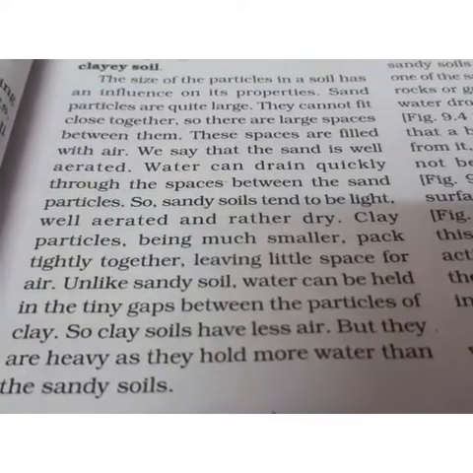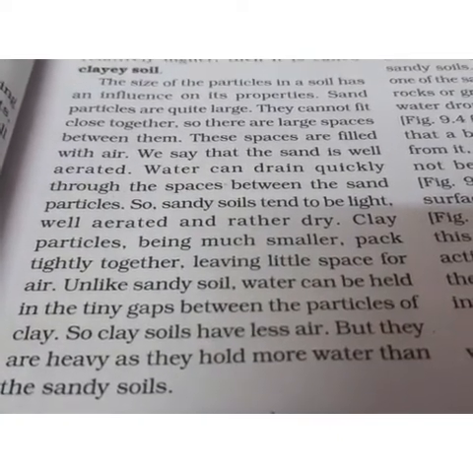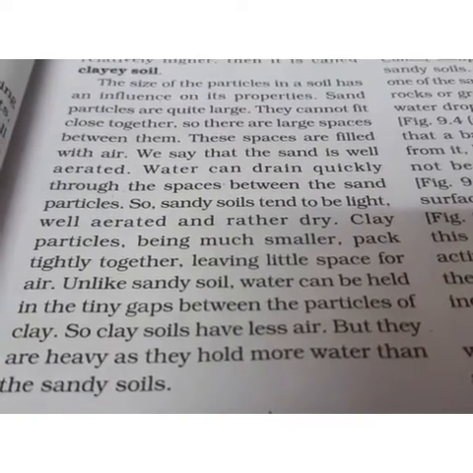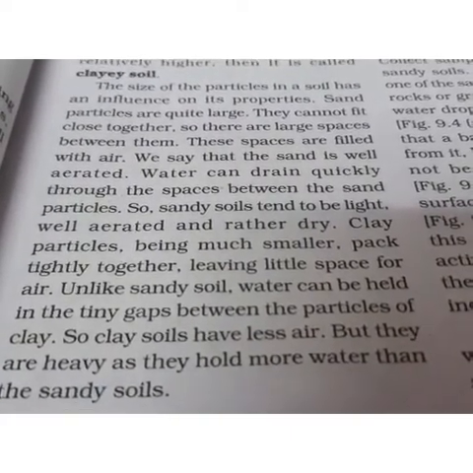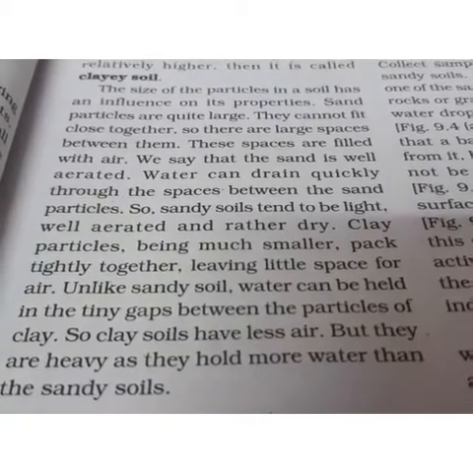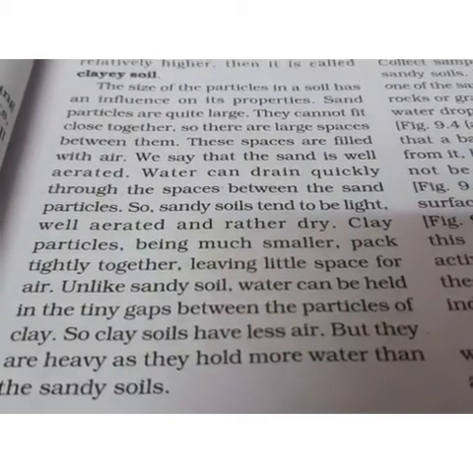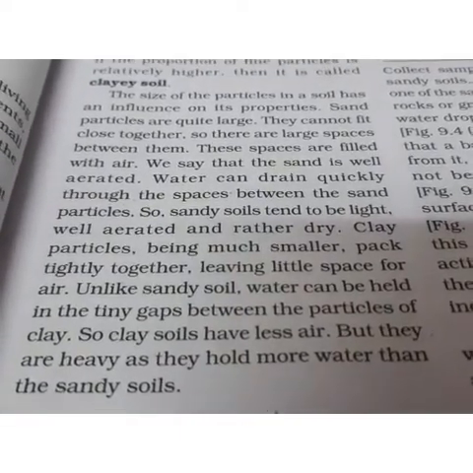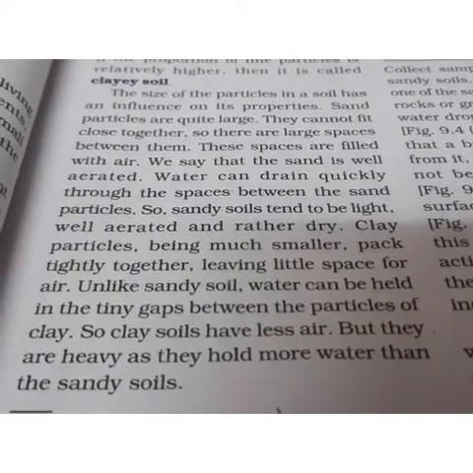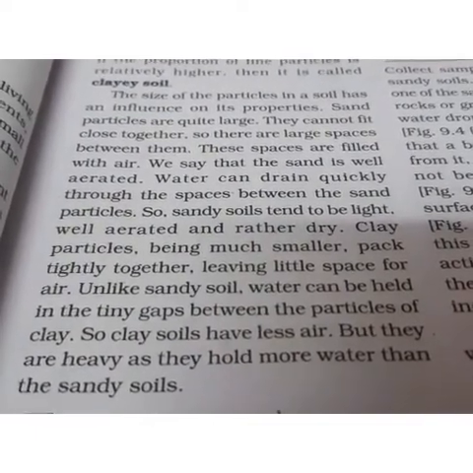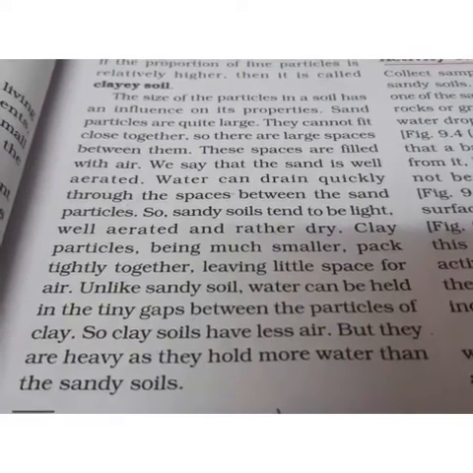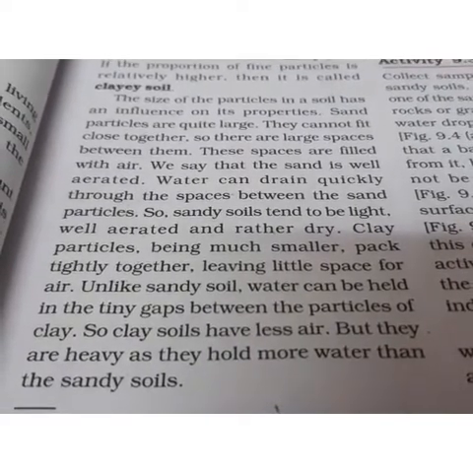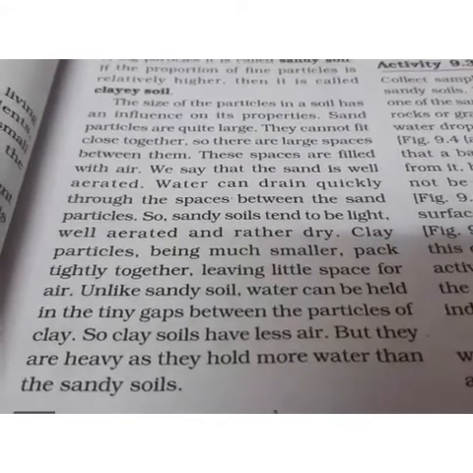Now if we compare the sandy and the clay soil, as I told you, the particles of the soil in the sandy soil don't fit or stick to each other, but in the clay soil there is a very little gap between the particles of the soil. They stick to each other very easily, so very little space is left between the soil, so the soil is not that much airy as compared to the sandy soil. So the water, when you pour in the soil, retains for a longer period of time because it does not drain out easily because of the less gap that is present between the particles of the soil.